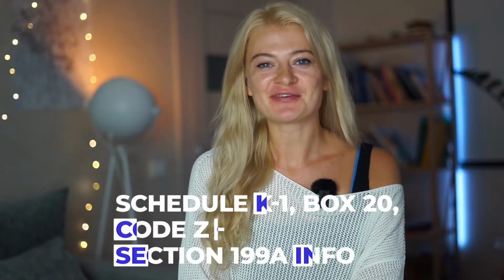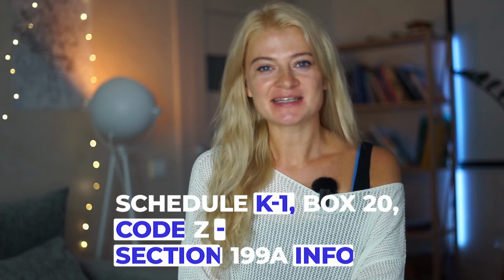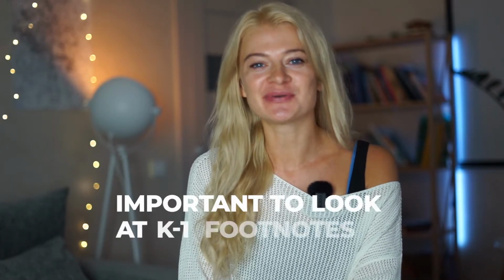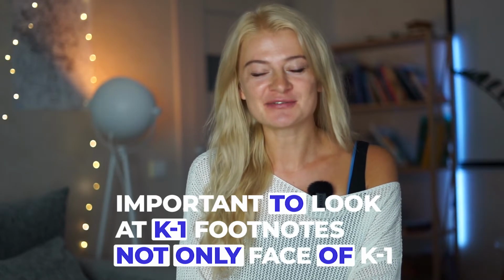So this one is for qualified business income and deductions. Sometimes we can receive the K-1 and it's really not listed on the face of the K-1. So this information, we should look at the footnotes. That's just a reminder to make sure to look at the footnotes of the K-1. And also on the face of the K-1s, we'll have an asterisk, or a note that actually 20Z is filled up, but we need to look at the footnotes.